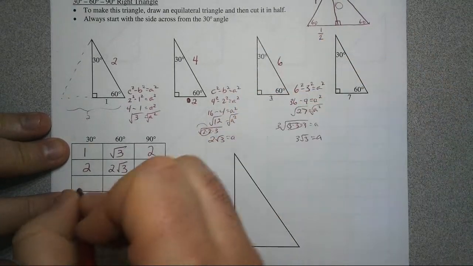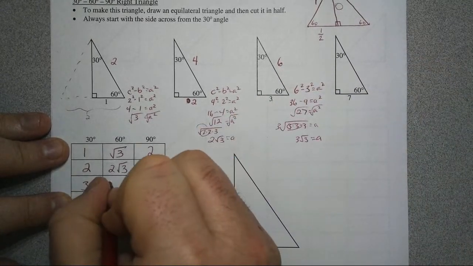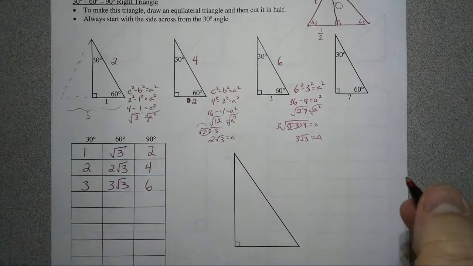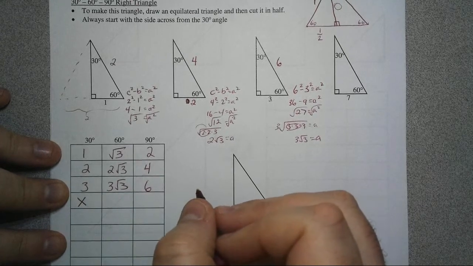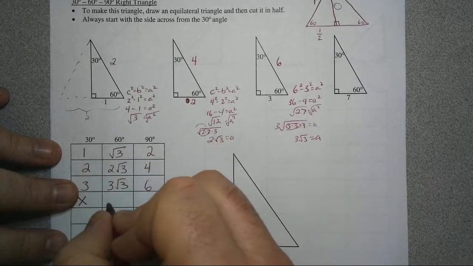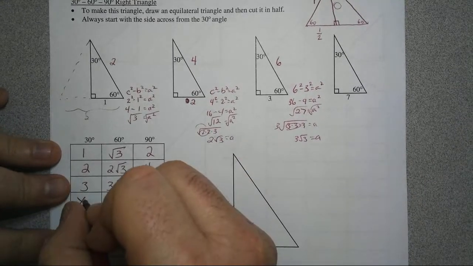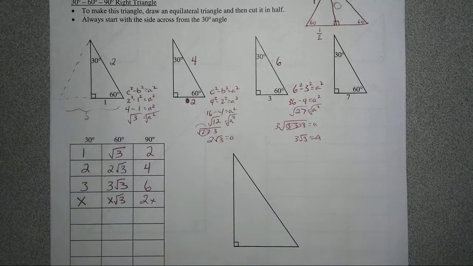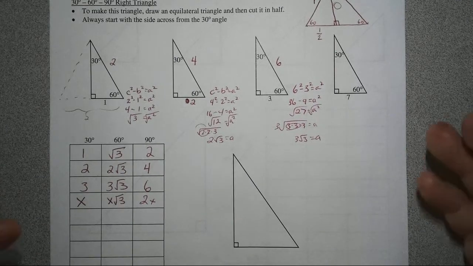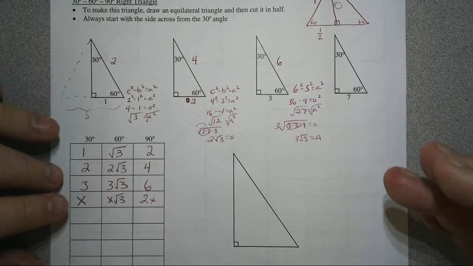So, across from the 30-degree angle, we start with that as 3. The hypotenuse was 2 times that, that's 6, and this became 3 radical 3. And so this pattern that develops is that whatever I call the side across from the 30-degree angle, if that's x, the side across from the 60-degree angle is that number times radical 3, and the hypotenuse across from the 90-degree angle is whatever the short leg across from the 30 is, times 2, and that's 2x. And so you can see this pattern that keeps going on. We don't have to use SOHCAHTOA or Pythagorean Theorem now. We can just use this rule, okay?